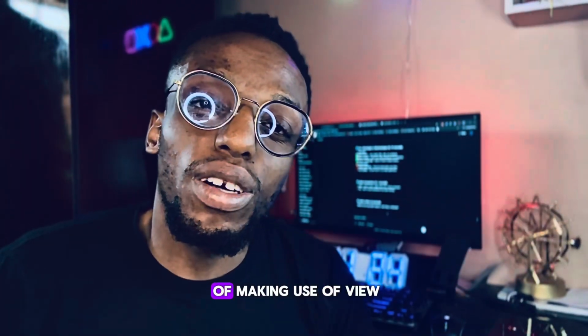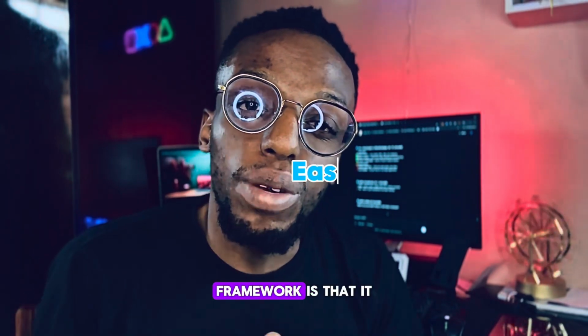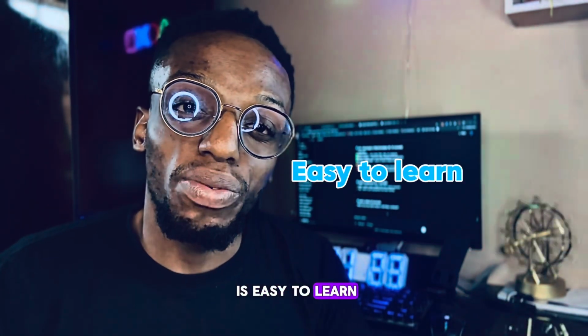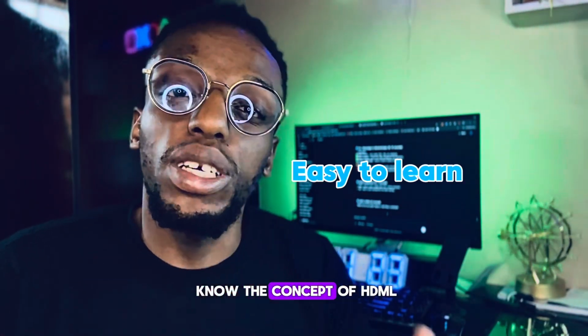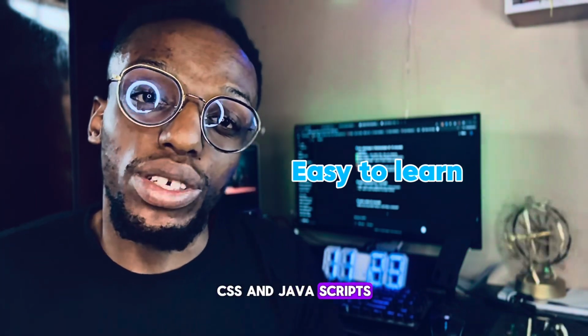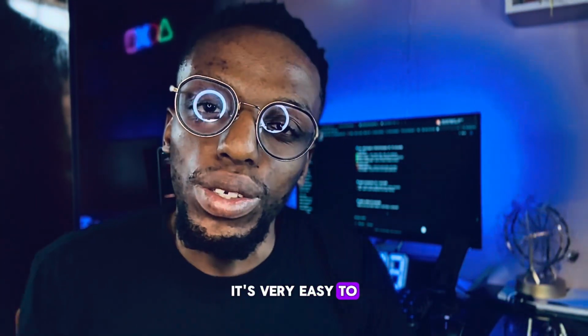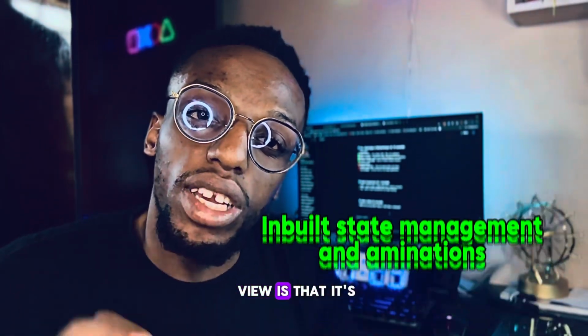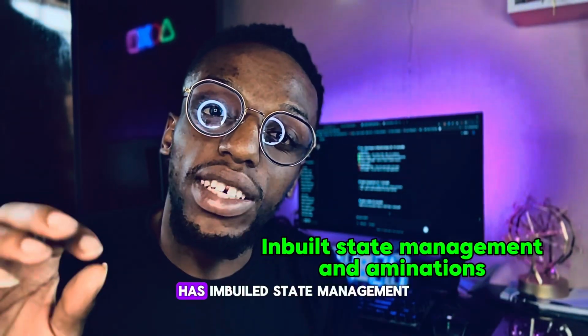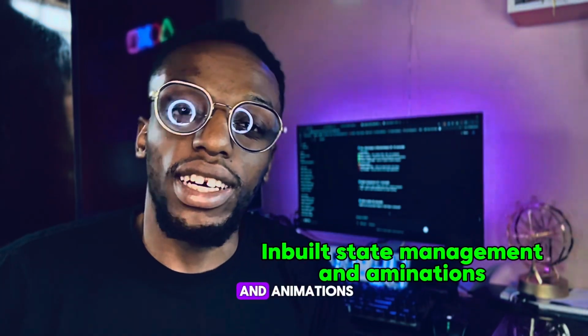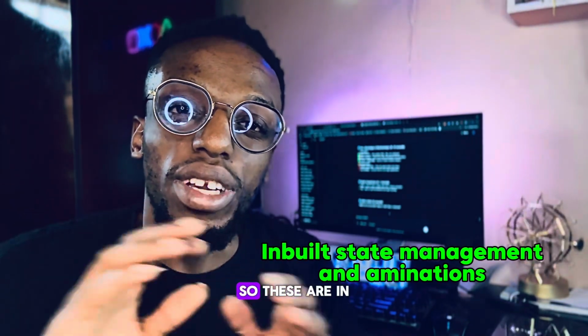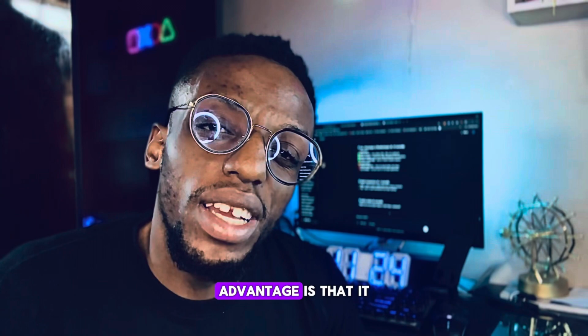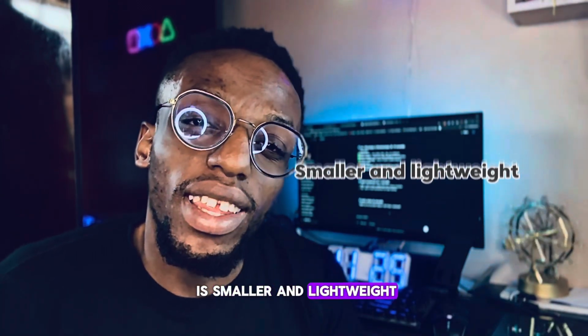One of the advantages of making use of Vue framework is that it is easy to learn. You just have to know the concept of HTML, CSS, and JavaScript. It's very easy to move over to Vue. Number two advantage of Vue is that it has inbuilt state management and animations. So these are inbuilt. The third advantage is that it is smaller and lightweight.